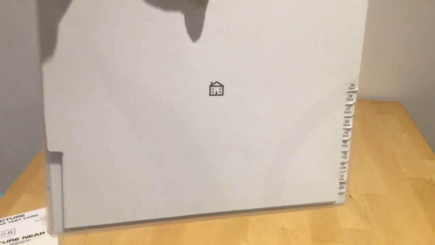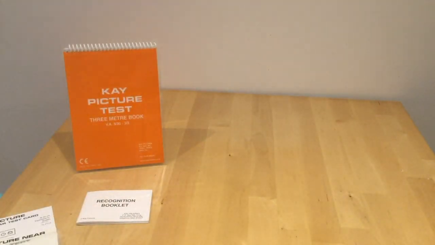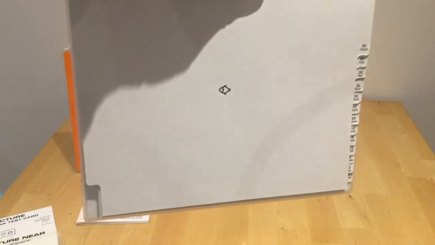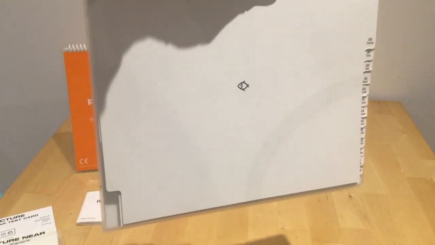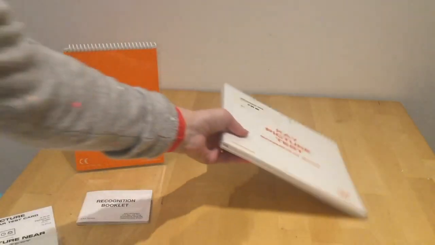So if I go for house size 4, you'll see that much smaller. And remember, you're doing this at 6 meters if you can, if not 3. And the smallest one, we've got 3, a fish, a van, and a clock. Let's take the fish. And there it is, single symbol on this test. So just one symbol appears on the page. So that's the screening book.